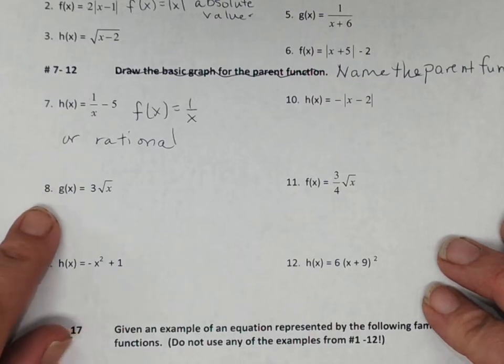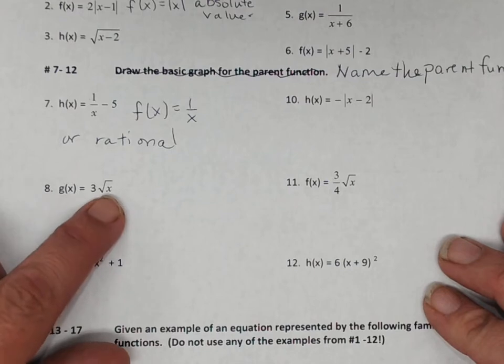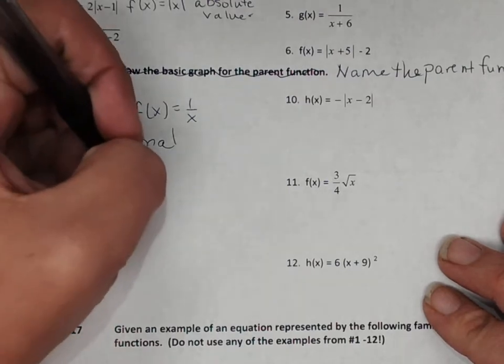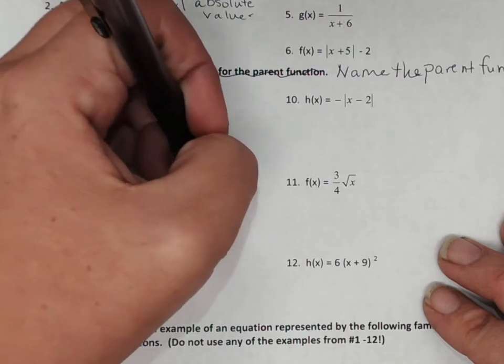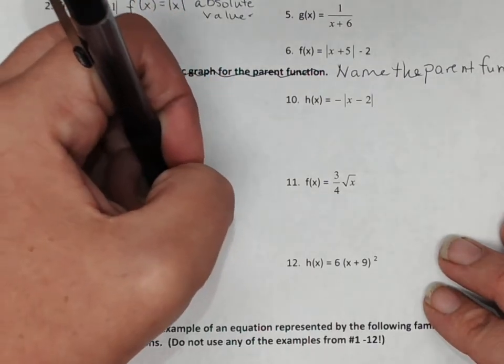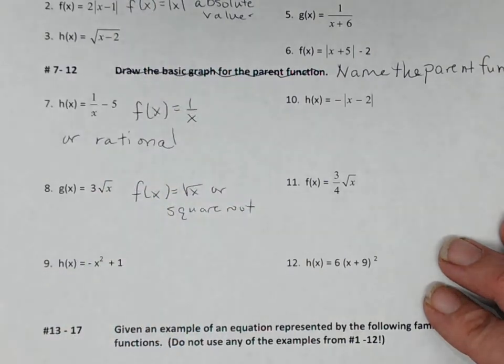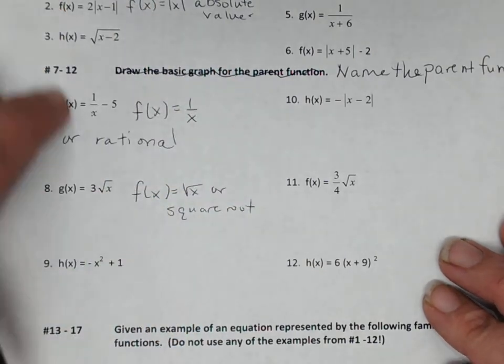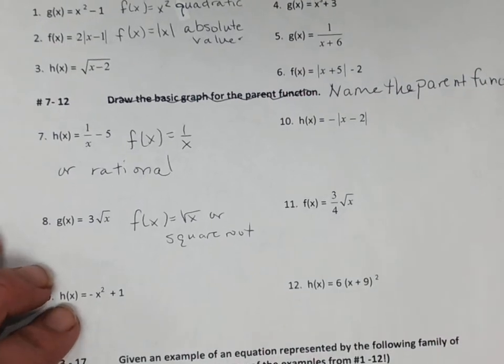If I look at number 8, I don't really care about that coefficient, but I see, oh, this is a square root of x function. F of x equals the square root of x, or I could just write square root. Okay, so that should get you through the entire top of this page till number 12.